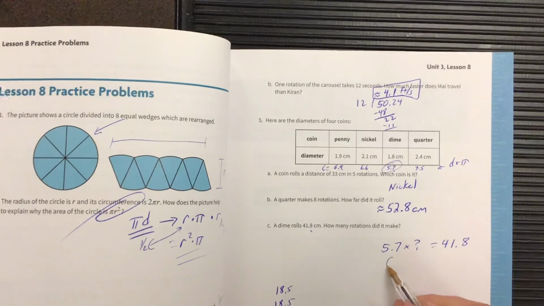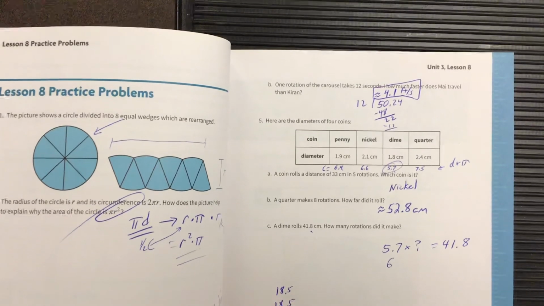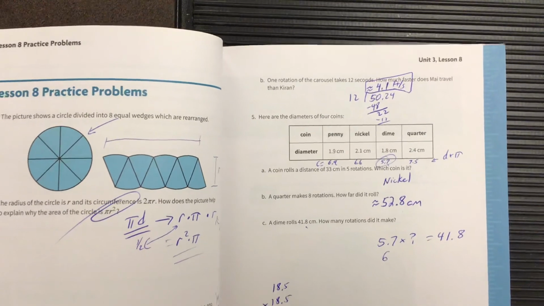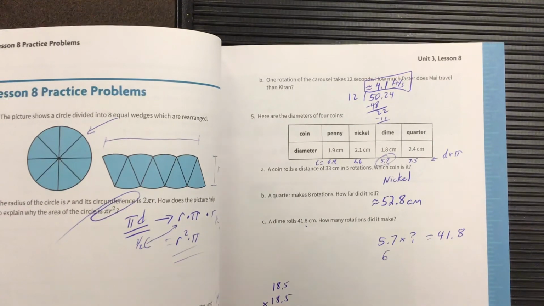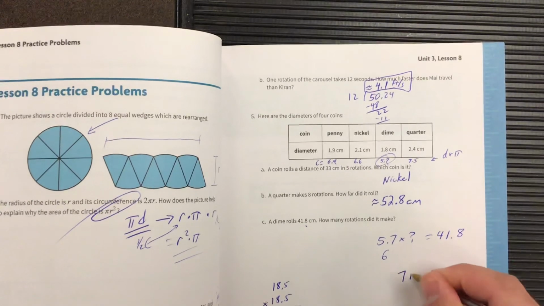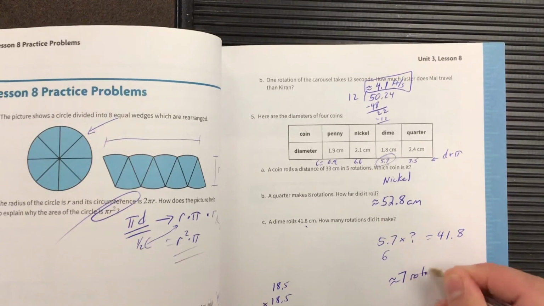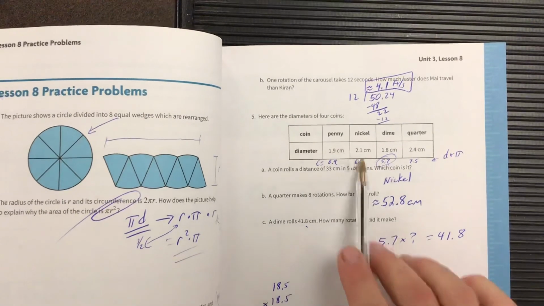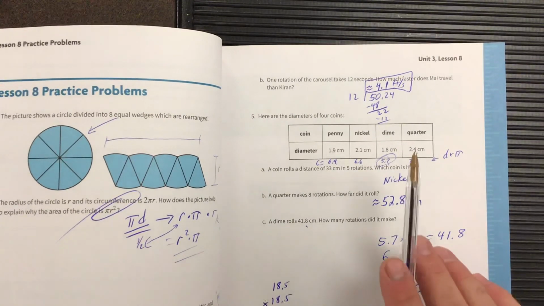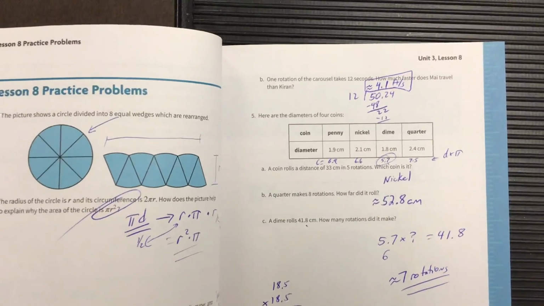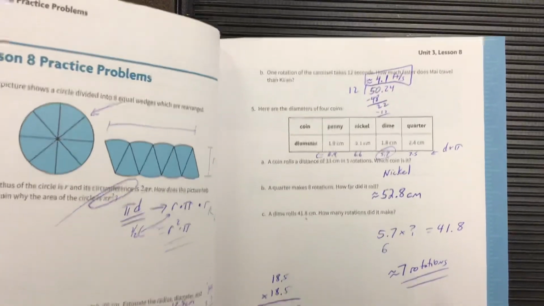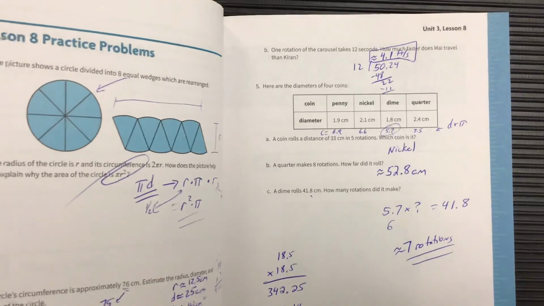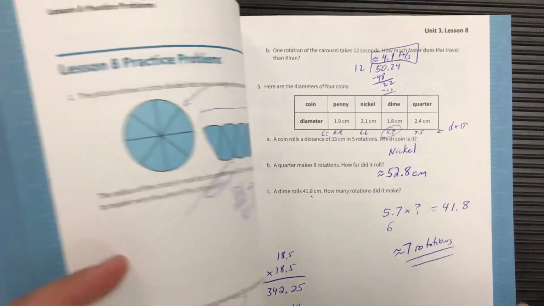So even if you rounded this to 6, 6 times what's going to get us close to 41? 7. Boston, I think you used the diameter instead of the circumference. All right, so quite a bit of multiplying on that one, which we will have today when we're talking area as well.